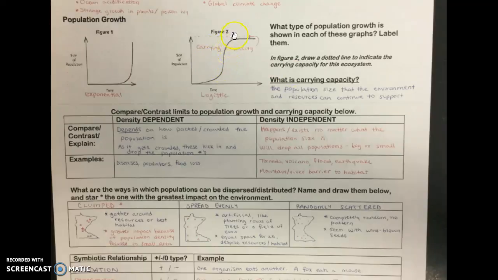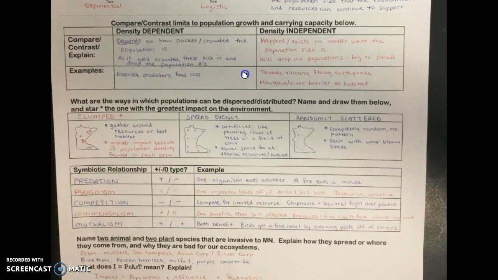So if it goes above that, something in the environment is going to say, nope, and it's going to knock the population back down. So you might see it kind of wiggle back and forth up by that line, but it's eventually going to taper off, and that's our carrying capacity. Limits to population growth are here.